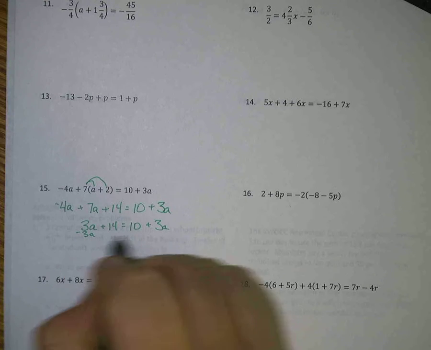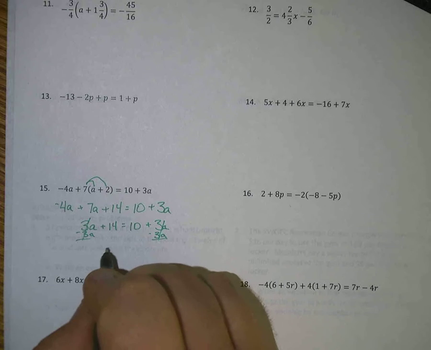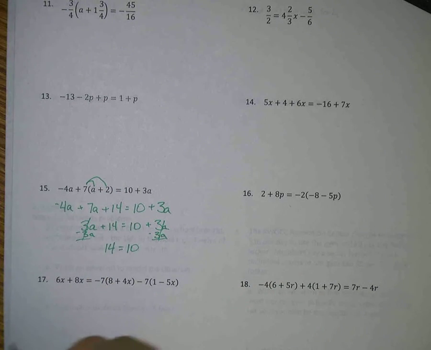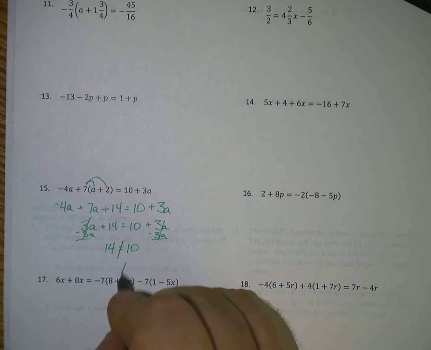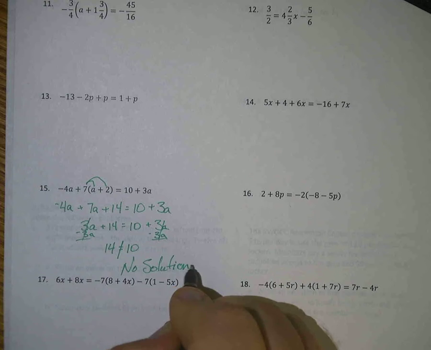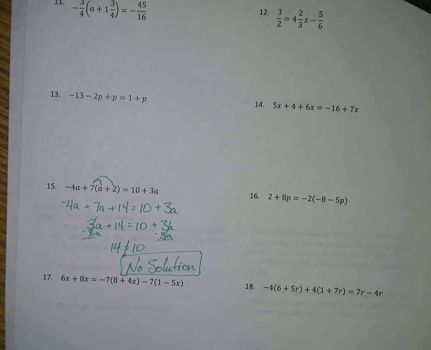Subtract the 3a from both sides. And it looks like this is one of those special cases. Now, does 14 equal 10? No, it does not. So that's no solution. Okay, and we talked about those. So you should understand the difference between no solutions and infinitely many solutions.